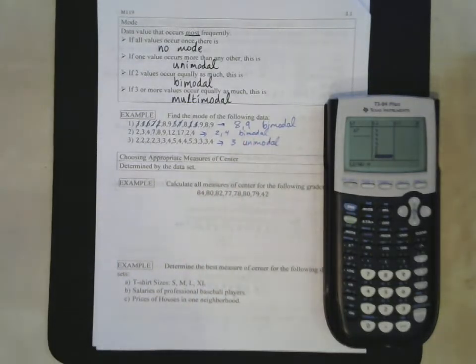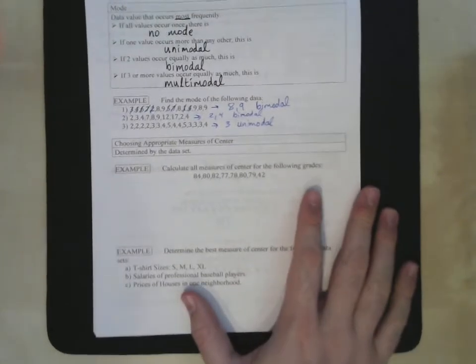So mode, you can imagine, is the least useful of the 3 measures of center we have, if only because it tells us just one specific thing, what shows up the most. When we are choosing a measure of center, we need to make sure we're choosing an appropriate measure of center. This is always determined by the data set.